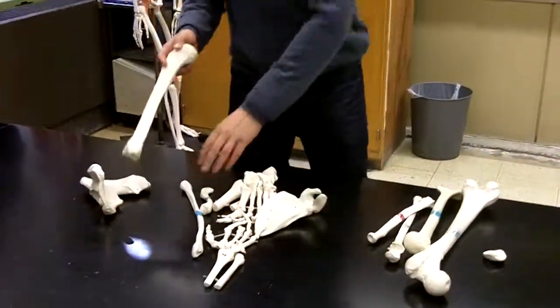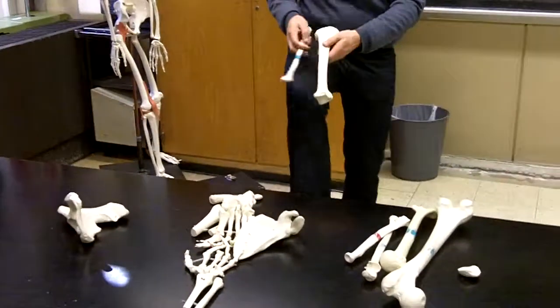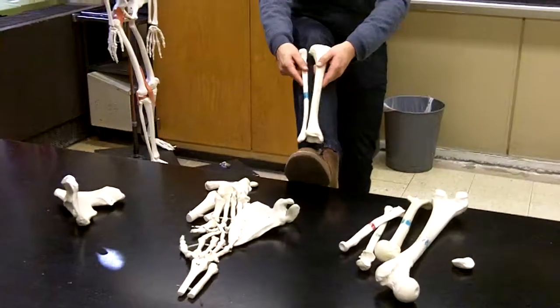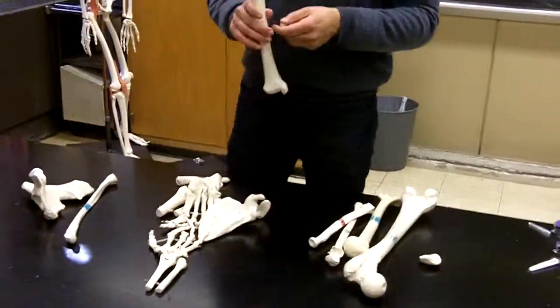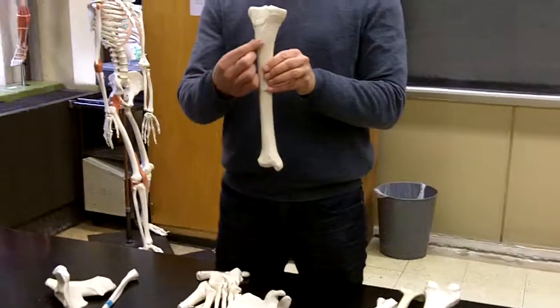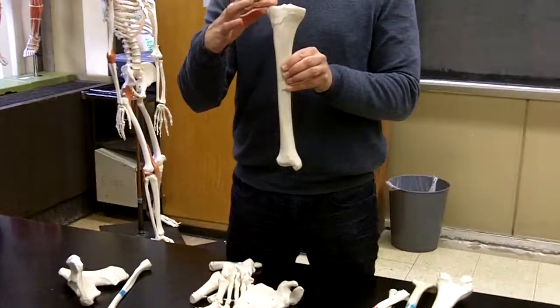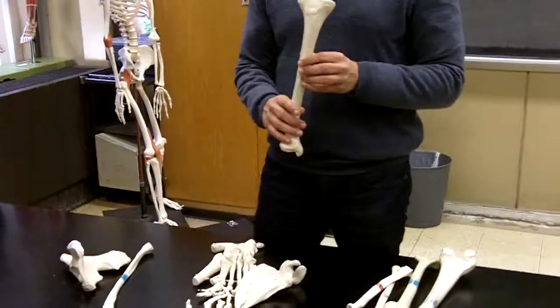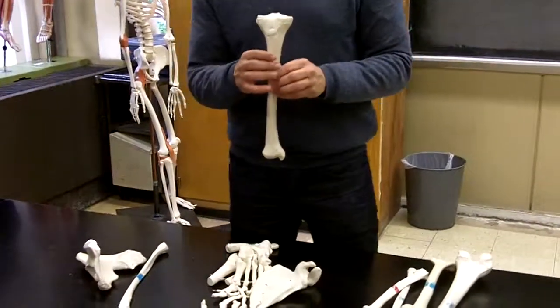Next we have these two. These are found in the lower leg, right down here, just like this. This right here is going to represent the tibia. If you look for it, you can kind of see the letter T. Here's the letter T, tibia. So what's this called? Tibia. Good, but let's say tibia. What's it called? Tibia. Very good.